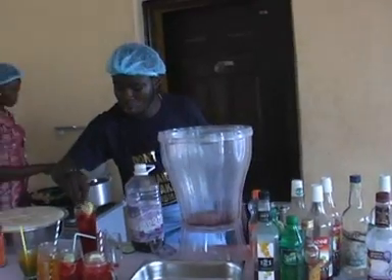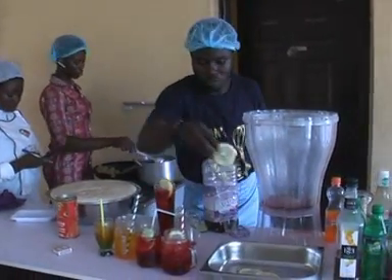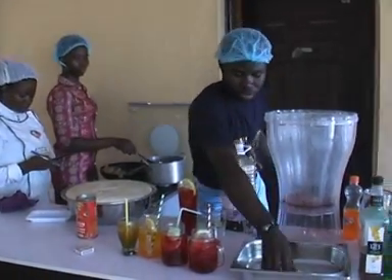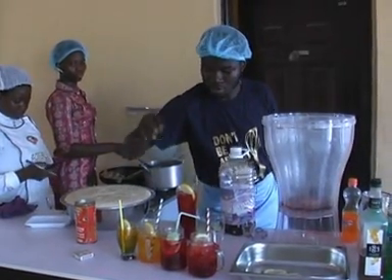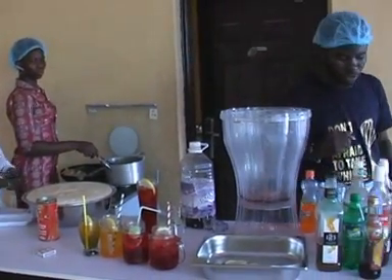You can garnish with your lemon. So thank you very much.